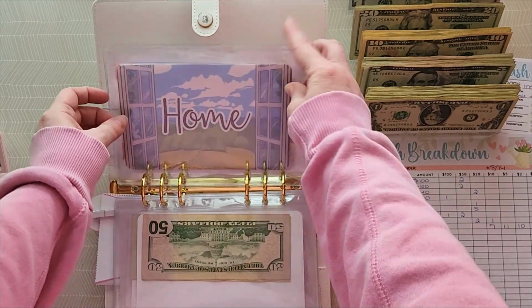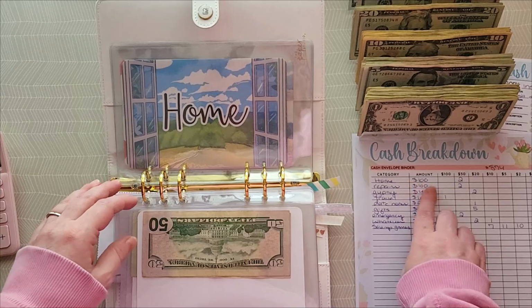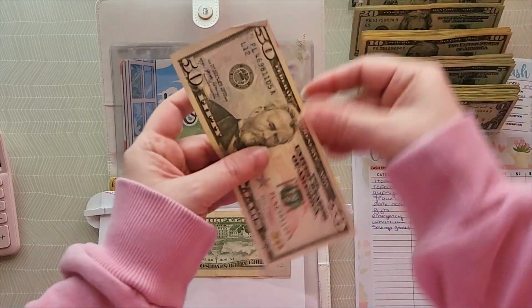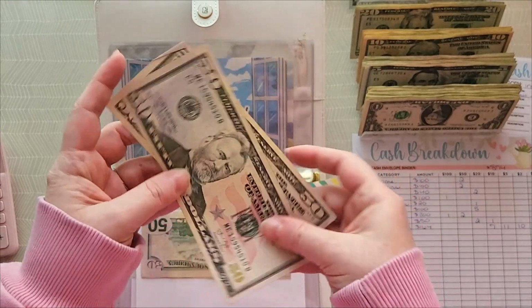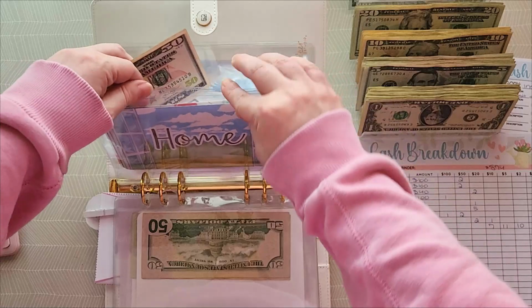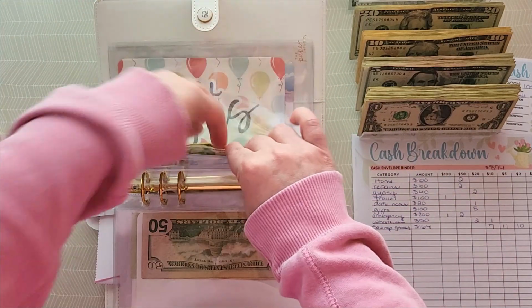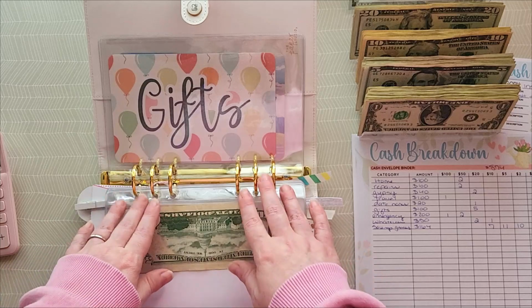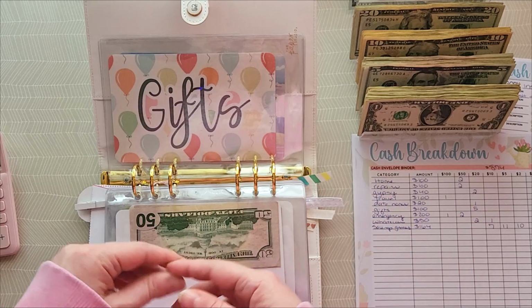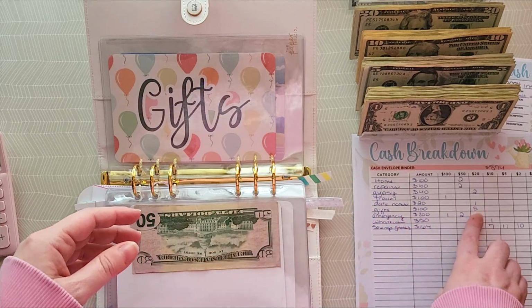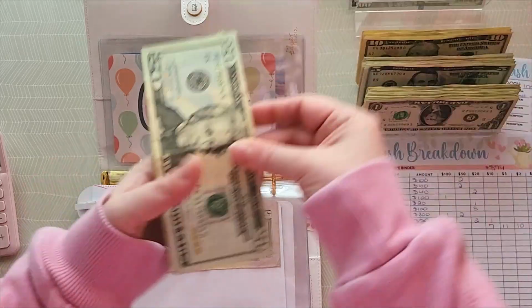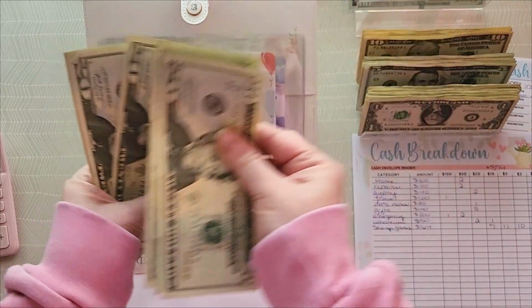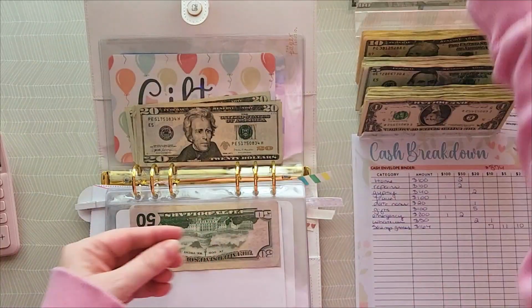Home gets another 50 and 100. And I have a feeling I'm going to be digging in that one soon. There are a couple things around the house that I would like to get, like a trash can and some other things. 5 20s for gifts. So 20, 40, 60, 81 for gifts.